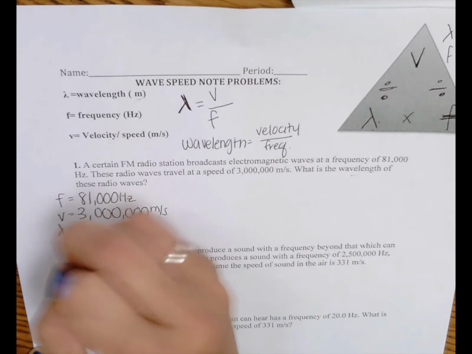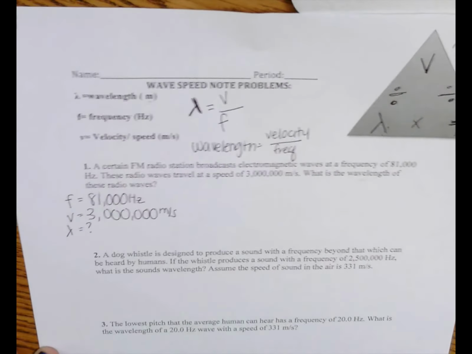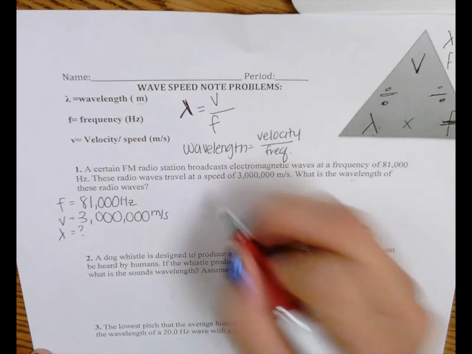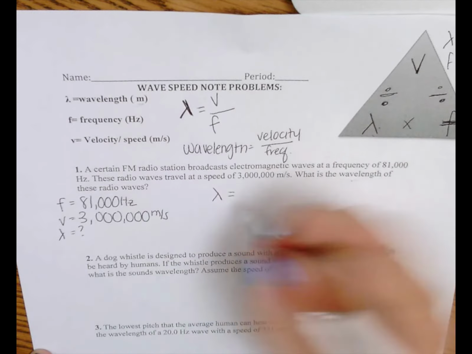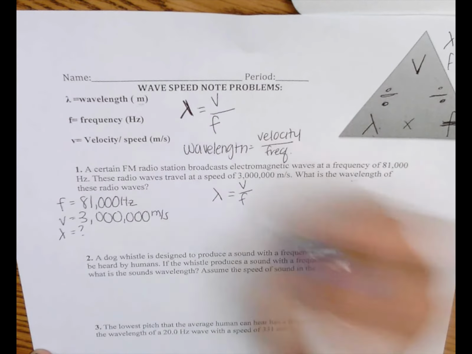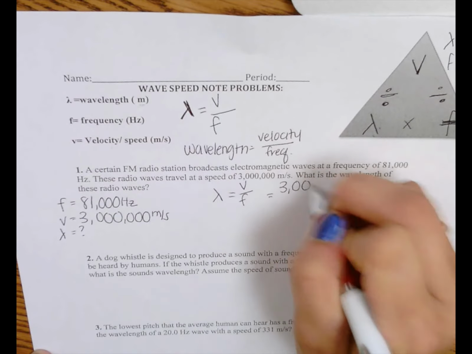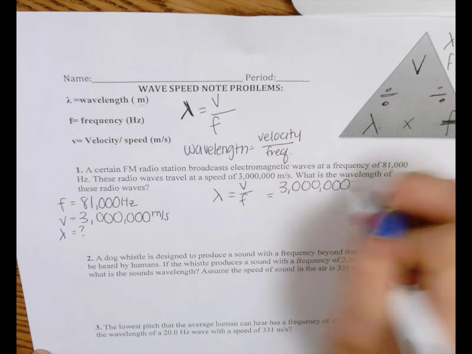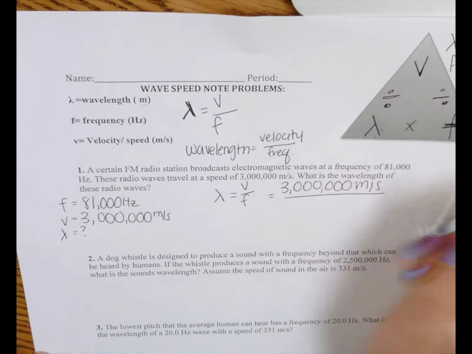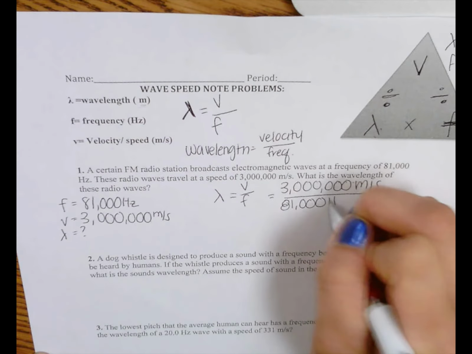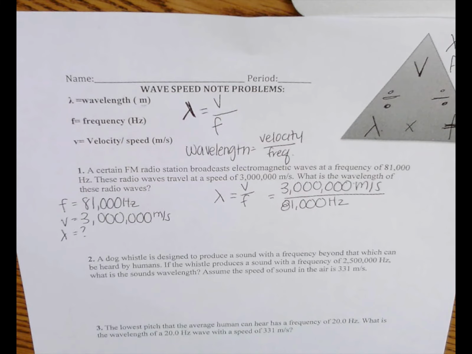So we're looking for lambda, okay? We know that lambda is equal to velocity over frequency. So all we need to do is take the velocity, 3 million meters per second, divided by the frequency, which is 81,000 hertz. We just need to solve that, okay?